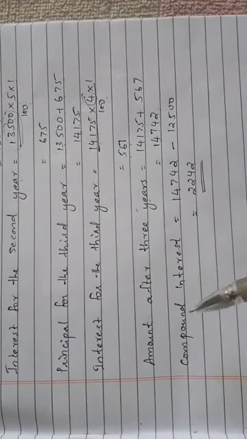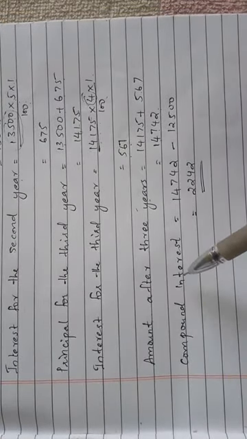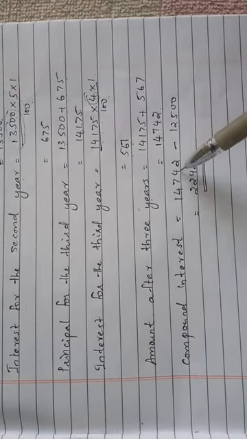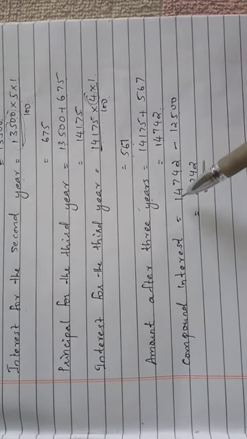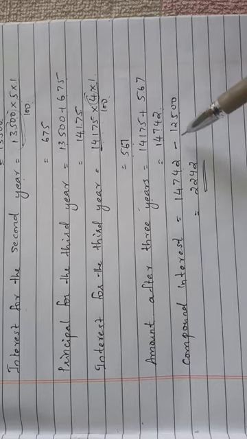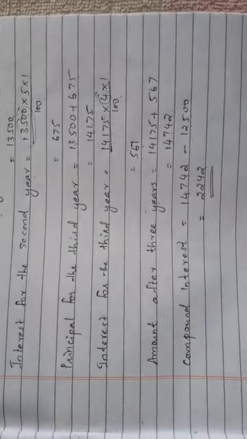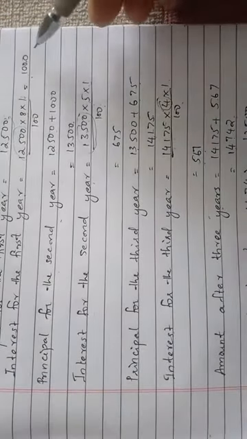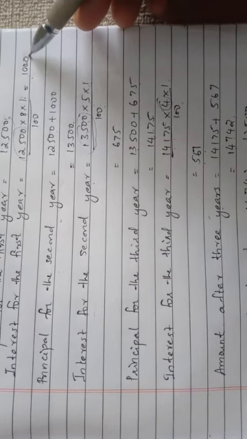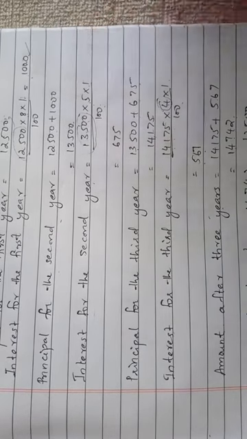Now we can calculate the compound interest in 2 ways, either by taking the formula A minus P, which is equal to 14,742 minus 12,500, which gives 2,242.